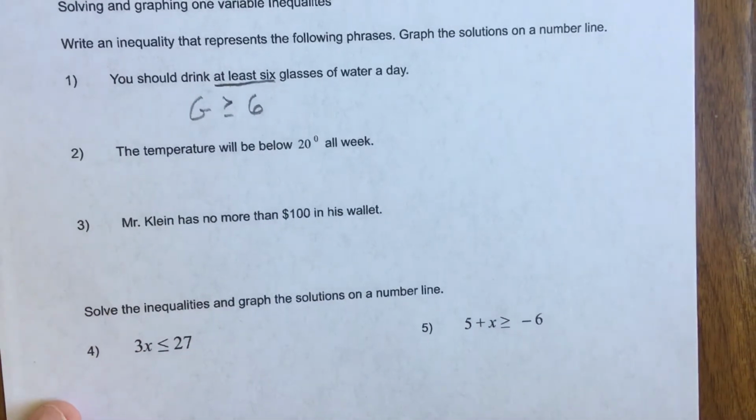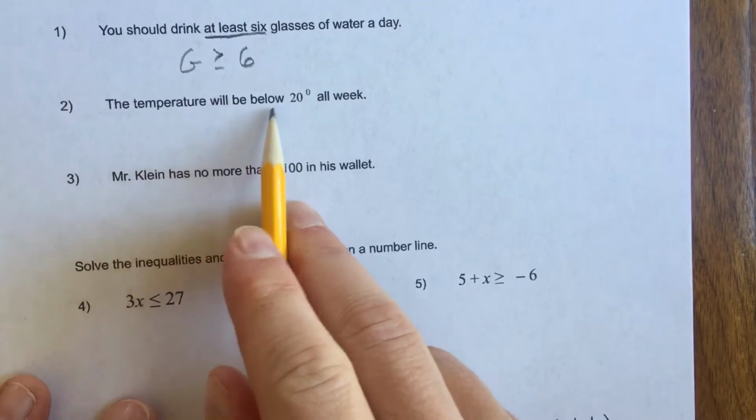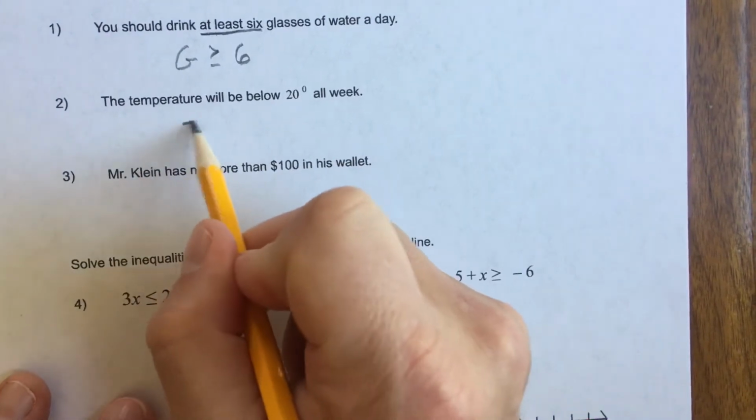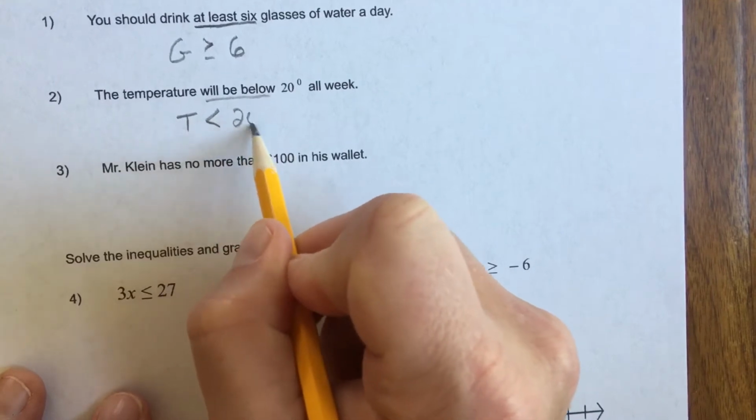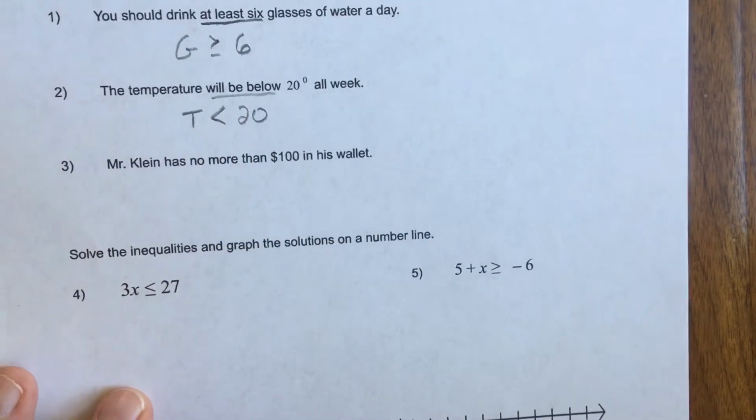less than that. The temperature will be below 20 degrees all week. So T for temperature will be below. So that means it's going to be less than 20 all week long.